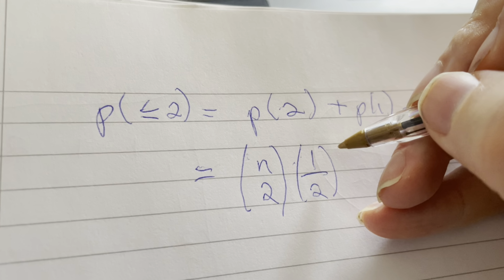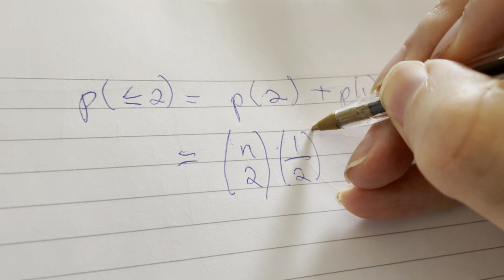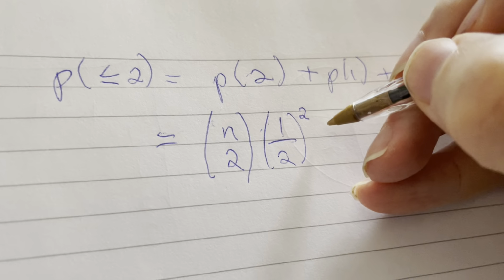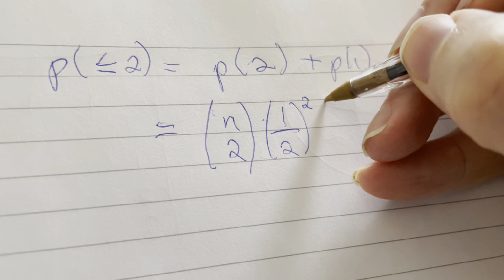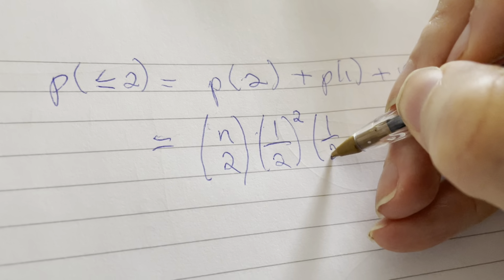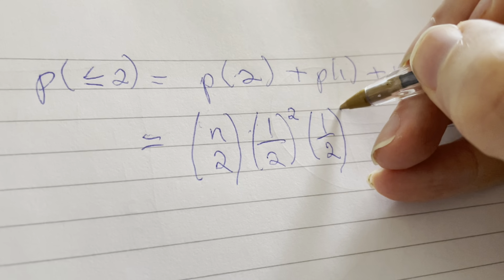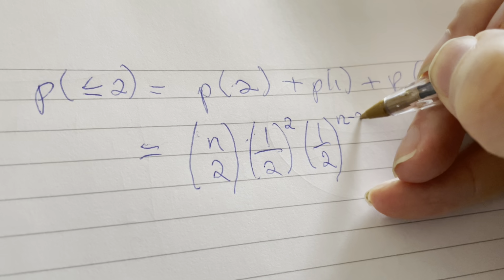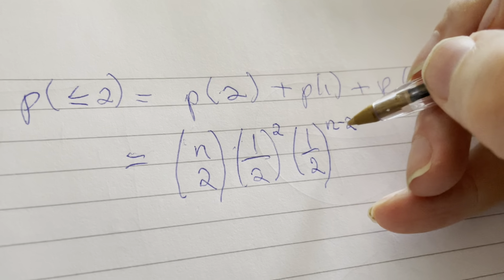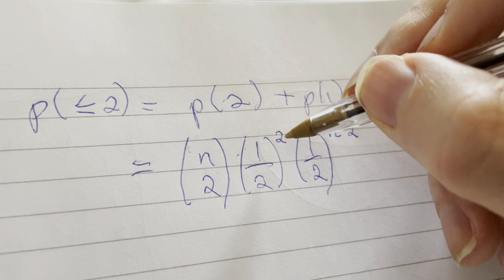So that is a half squared, and then the rest of them fail, and their probability is a half as well, but the number of people failing is n minus 2. So the total is n, with 2 people passing.